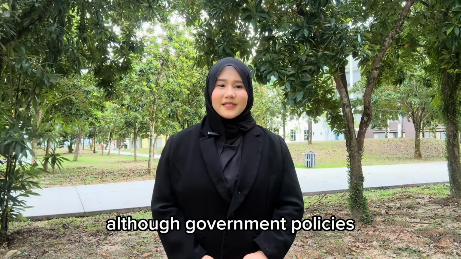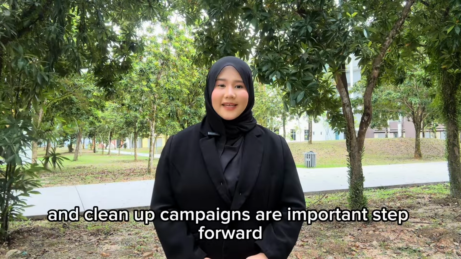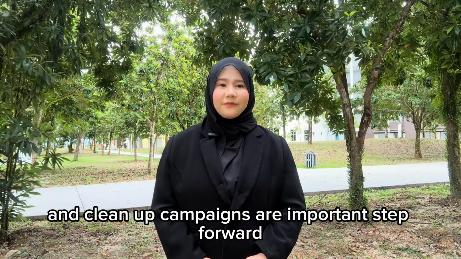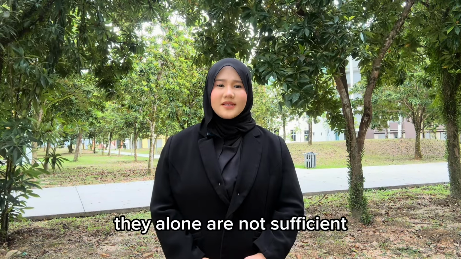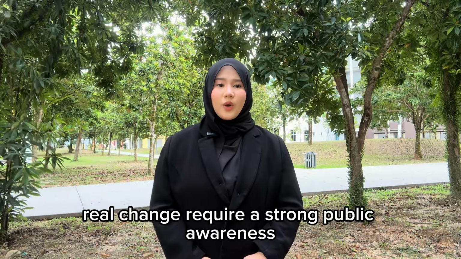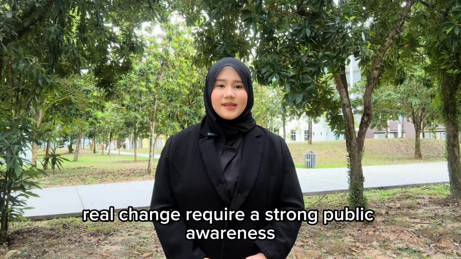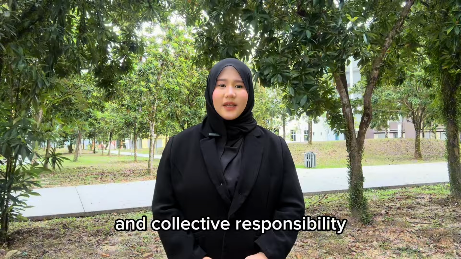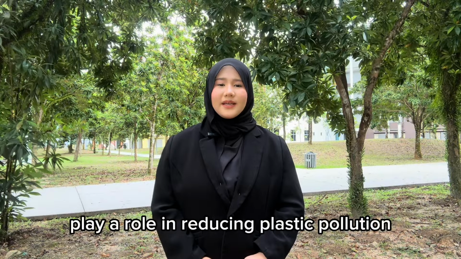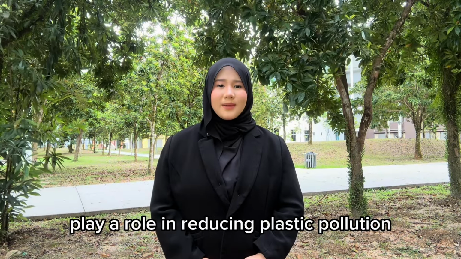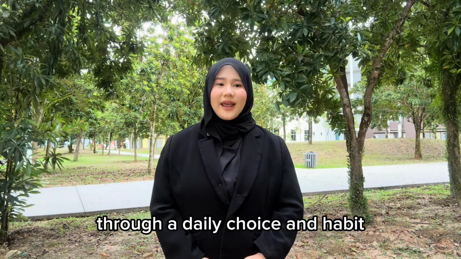Although government policies, recycling programs, and clean-up campaigns are important steps forward, they alone are not sufficient. Real change requires strong public awareness and collective responsibility. Every individual plays a role in reducing plastic pollution through daily choices and habits.